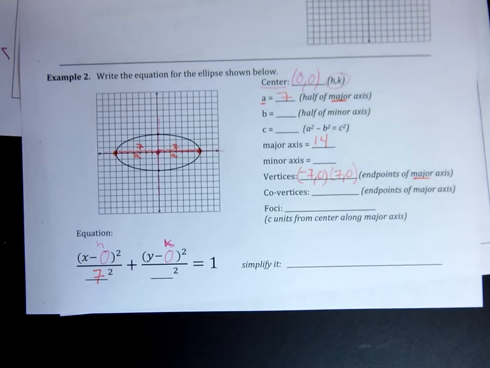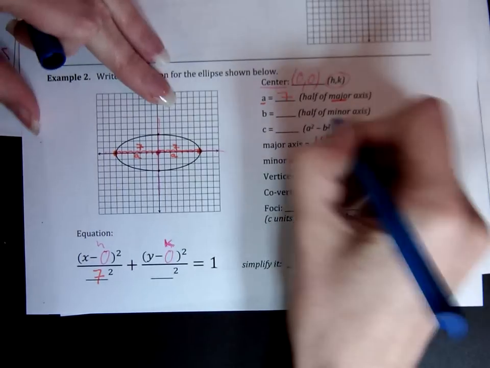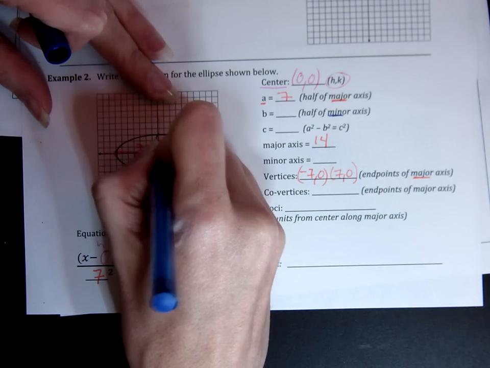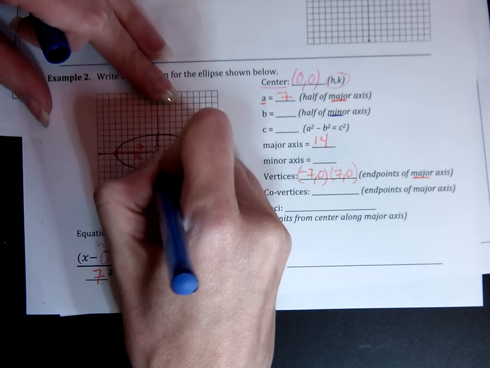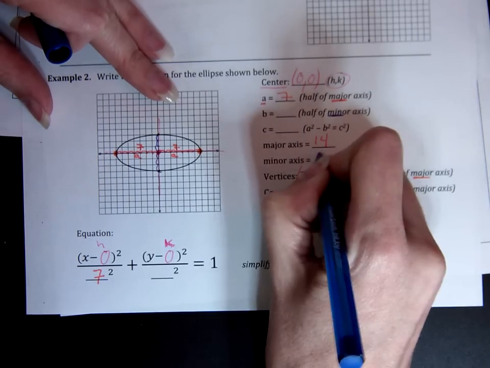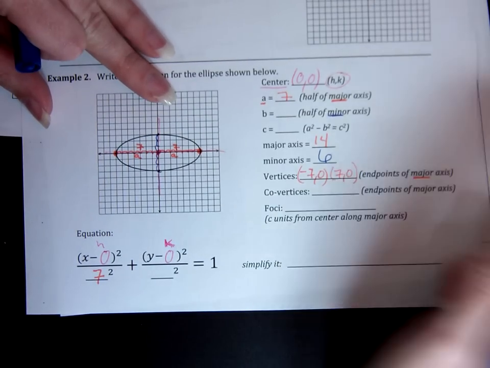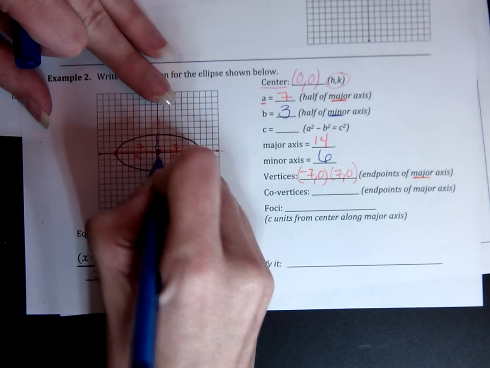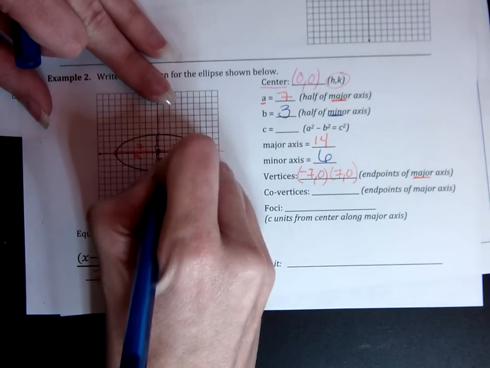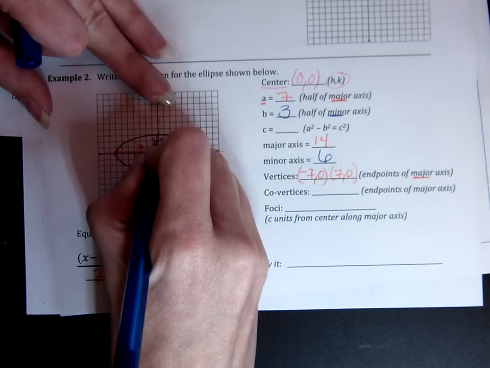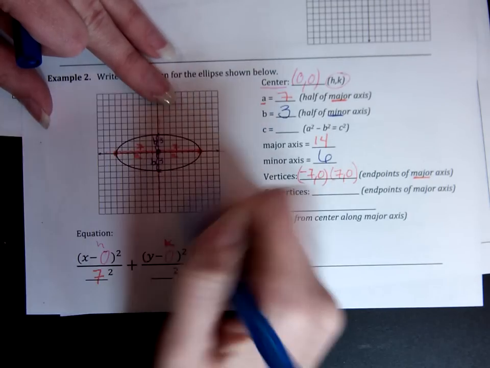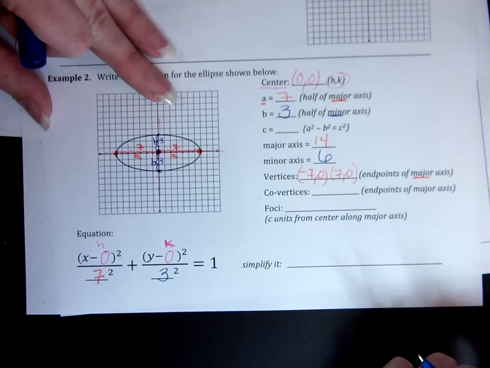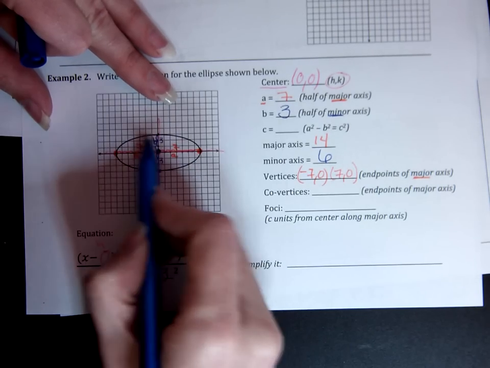So next we'll look at B, which comes from our minor axis, the shorter one. If I count all the way across, 1, 2, 3, 4, 5, 6. The length of the minor axis is 6. Half of that is 3. And if we look back, I know that 1, 2, 3, again, we're reinforcing the center. And that's our B value. It was in a vertical direction, so we're going to put that underneath y in our formula.